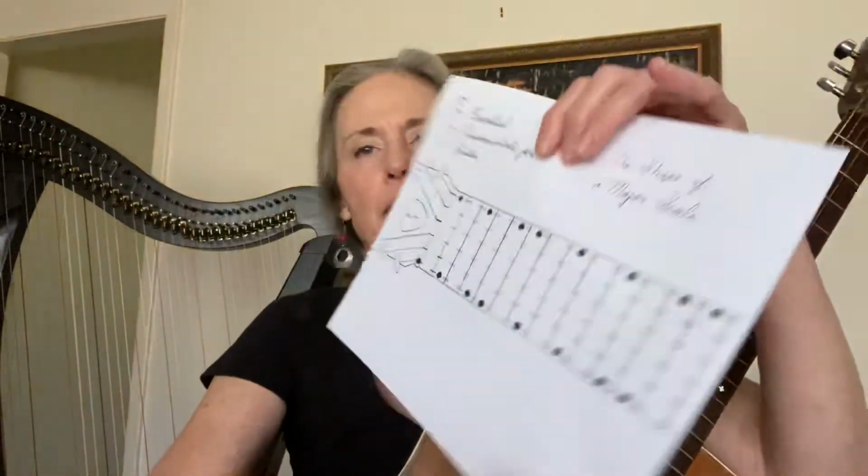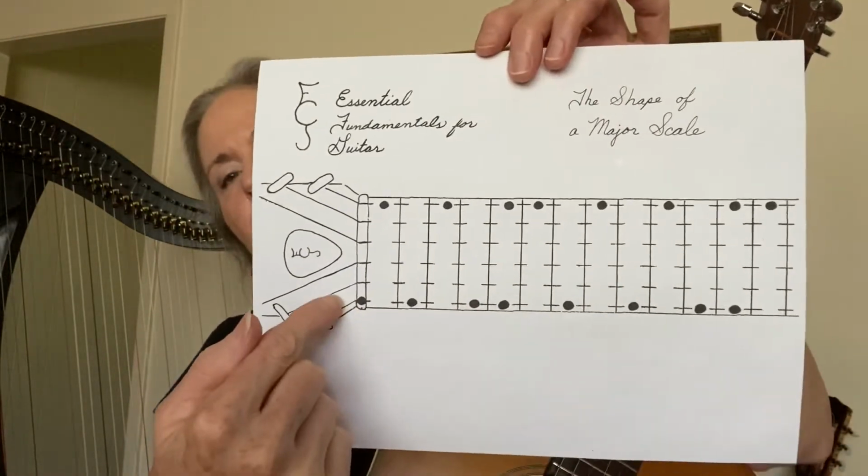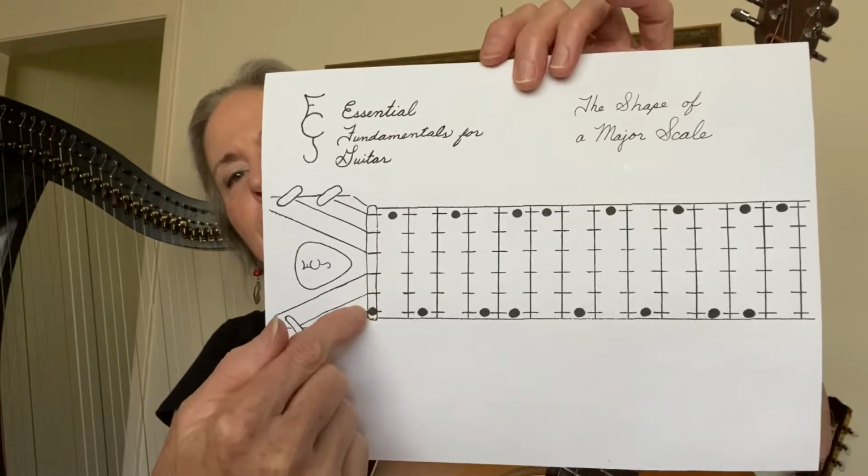I'm trying to say enough and not say too much. I want you to notice the pattern of these dots. If you look at these dots where we started with an open string, that's why I count this spot as a dot.